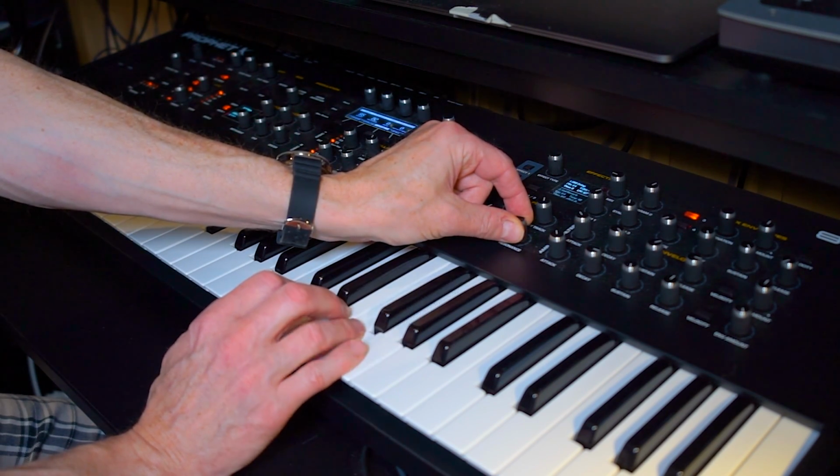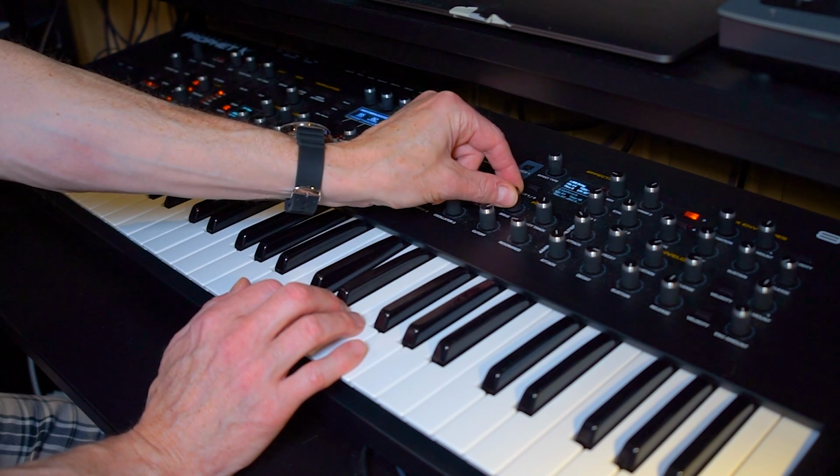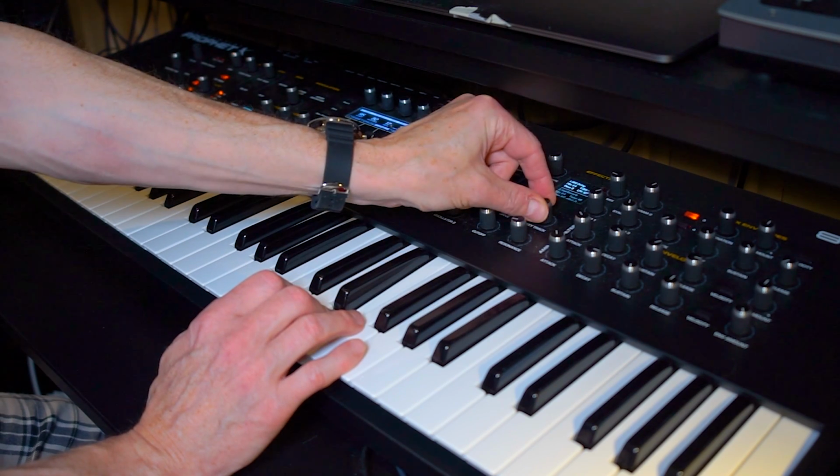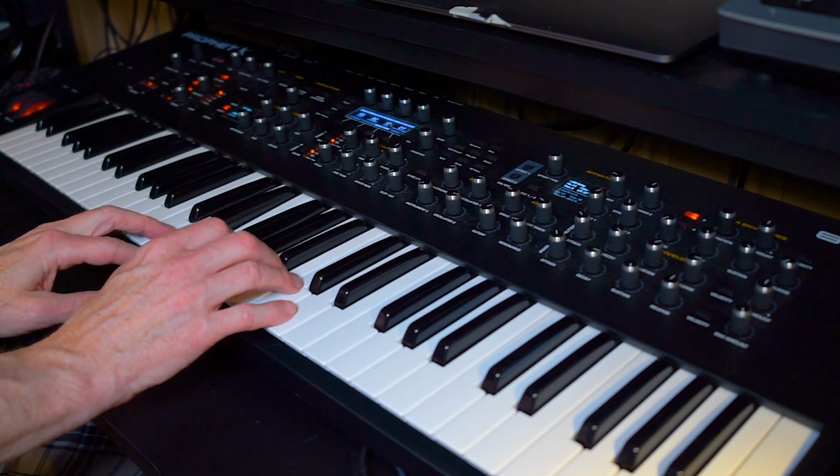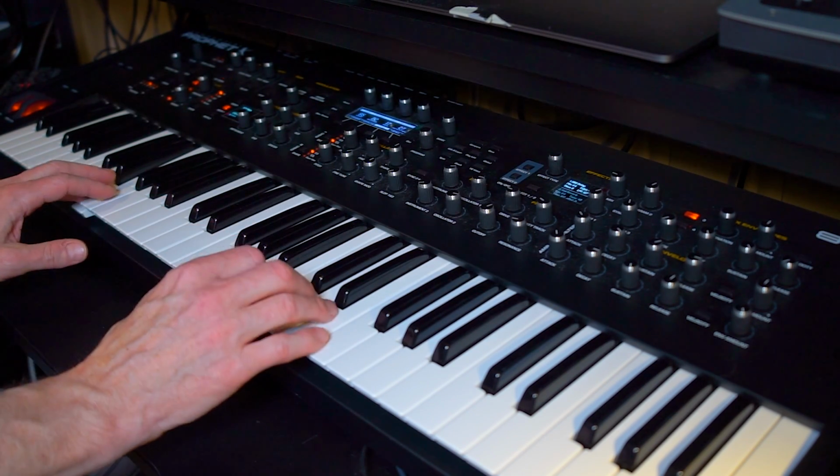We'll adjust the resonance and add a little bit of drive. And adjust the tracking a little bit so it opens a little bit more up towards the higher end of the register.